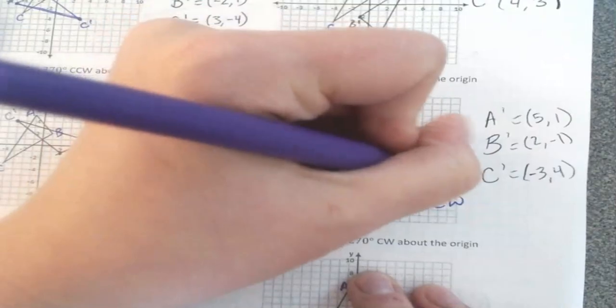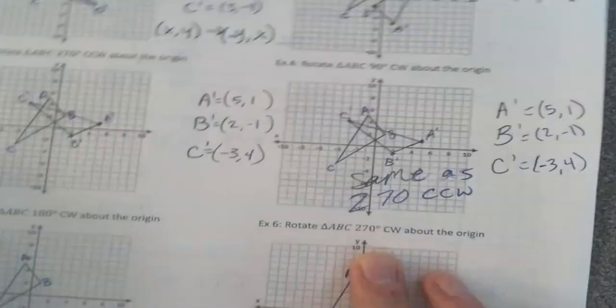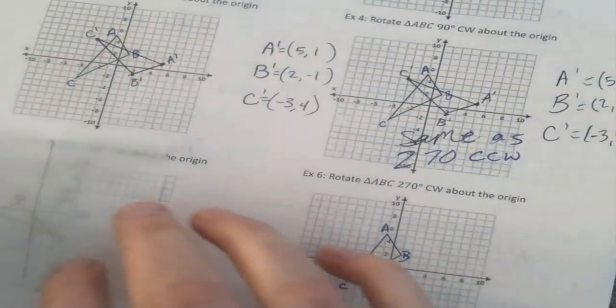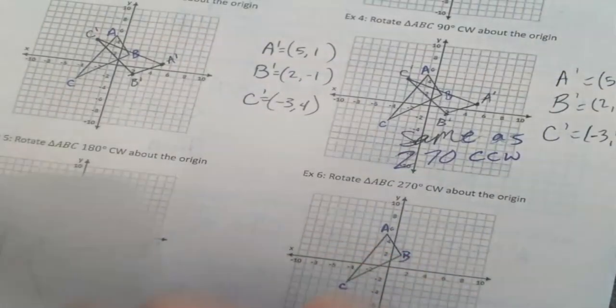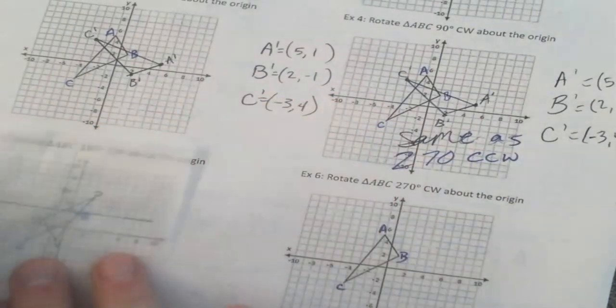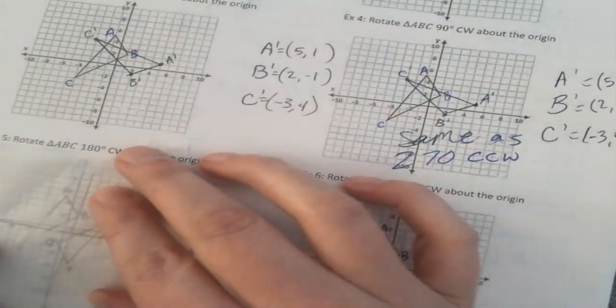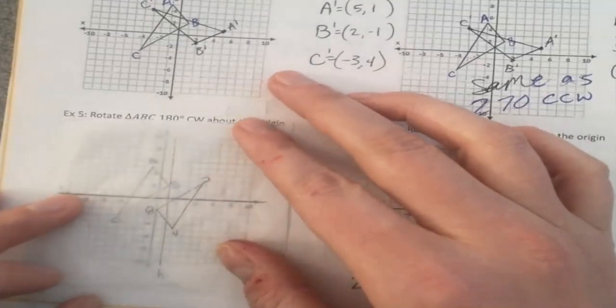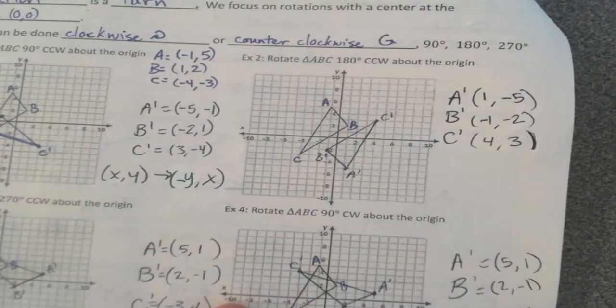counterclockwise. So if we look here, 180, and instead of drawing this out, we can just take our patty paper and put this on here, and then do 180 degrees clockwise and look at the picture, and then you can realize, oh, that looks the same as example 2. They look the same.